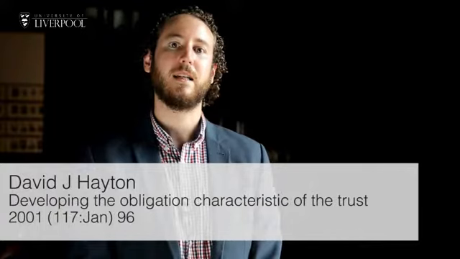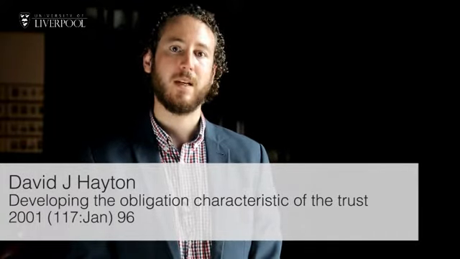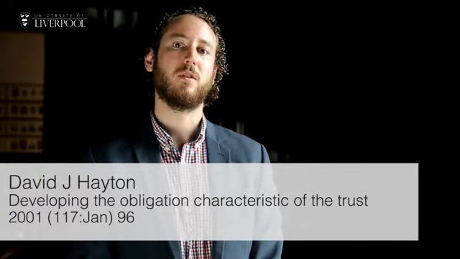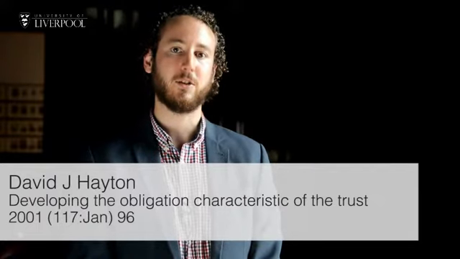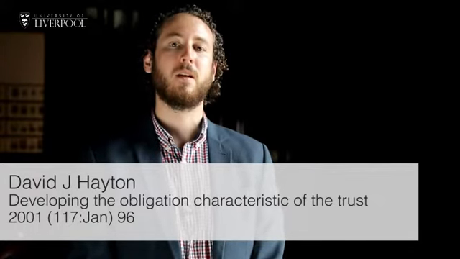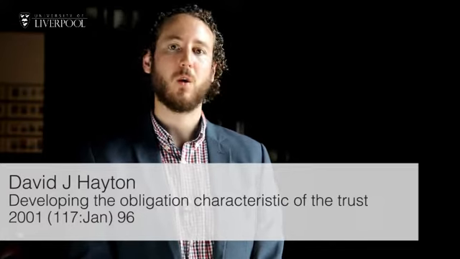David Hayton's argument is simple and logical. It relies on 3 examples which show the fundamental characteristic of a trust is the enforceability principle, namely the ability to enforce the trust's obligations against the trustee. The 3 examples are: 1.